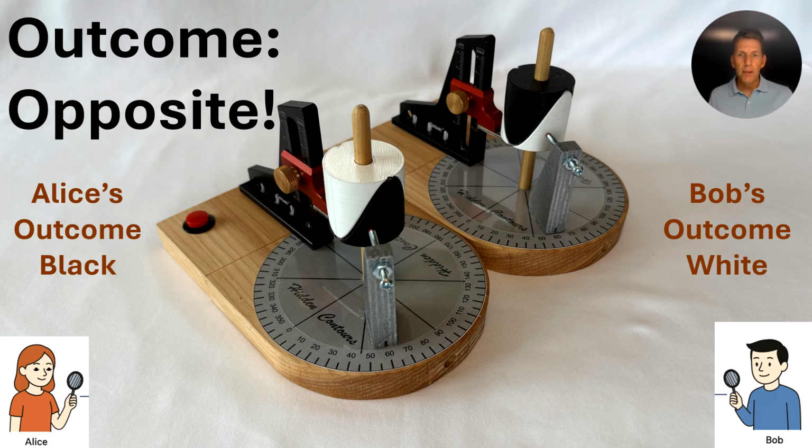And if you think back, if we would have skipped the entanglement process, what would the outcomes be right now? Well, they'd be random. Who knows? Alice could have black, Bob could also have black. They might have white. Any combination would be random. But we entangled them. We aligned those photons in a very specific way so that when we rotated the filters around, it would maintain opposite outcomes.